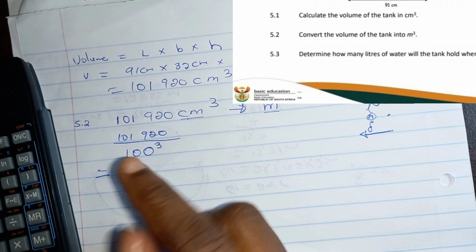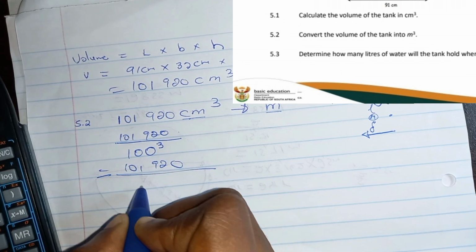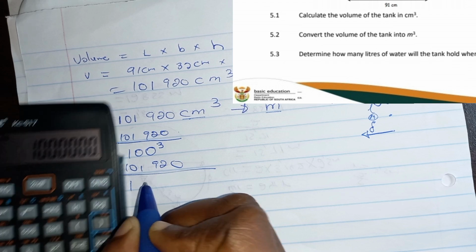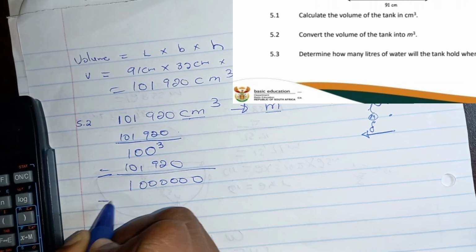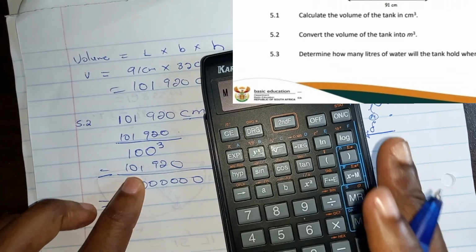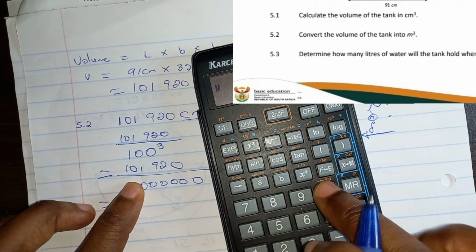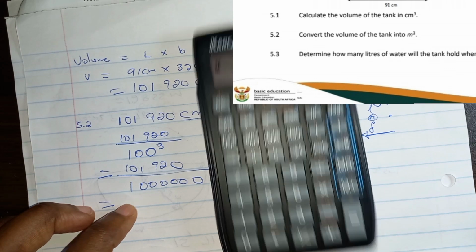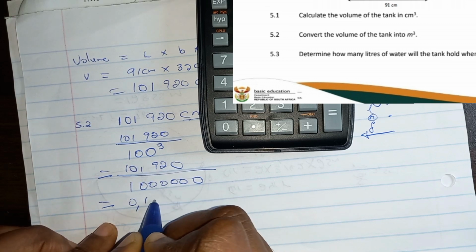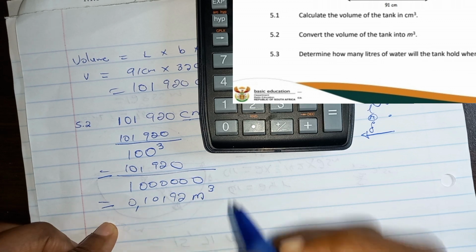So what am I exactly dividing by there? 101,920 is actually divided by 1 and 6 zeros. So I'm going to do 101,920 divided by 1 and 1, 2, 3, 4, 5, 6 zeros, which is 0,10192 cubic meters.